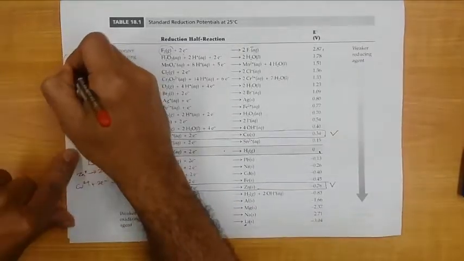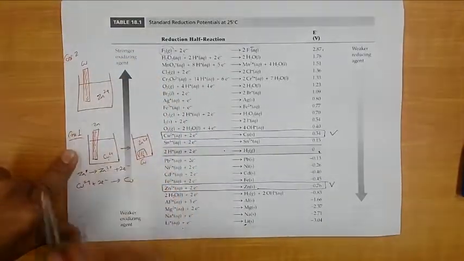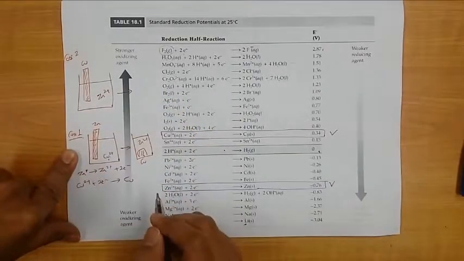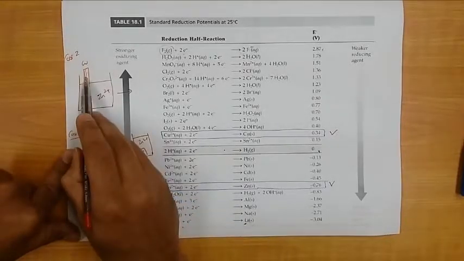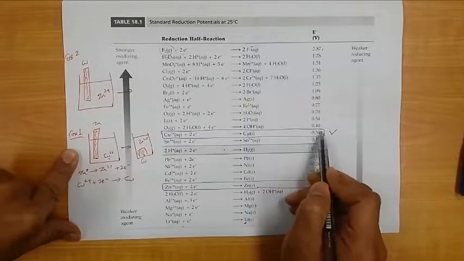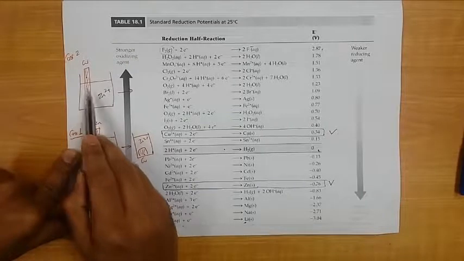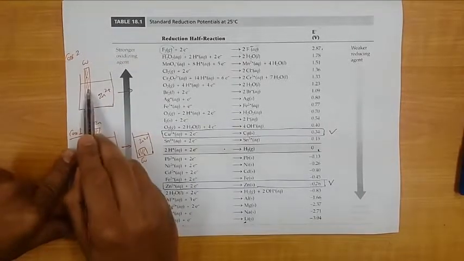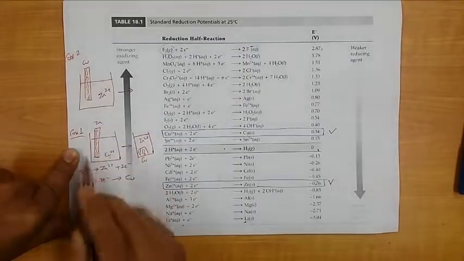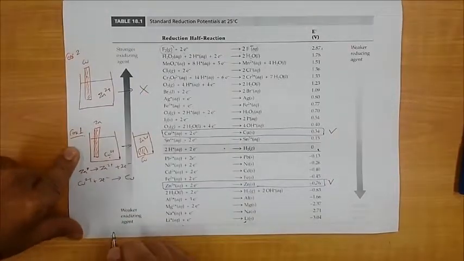So for case 2, where you have copper metal in a zinc 2+ containing solution, what will happen? Well, nothing will happen, right? Because copper is already very stable. Copper has a more positive value than zinc. It cannot reduce zinc 2+, because between copper and zinc, copper is more stable in a metallic state, and zinc is more stable in the oxidized or ionic state. Okay, so nothing will happen. Great.